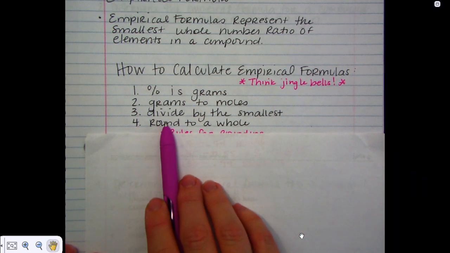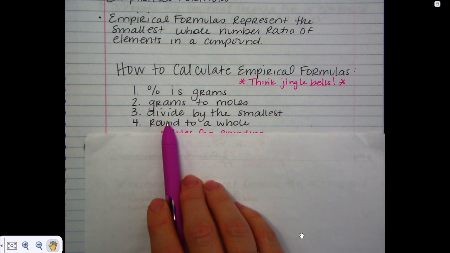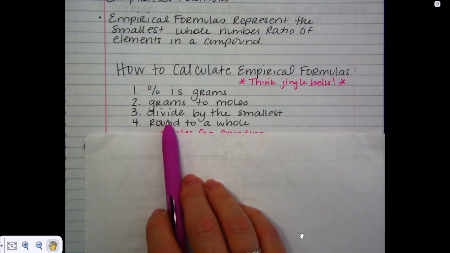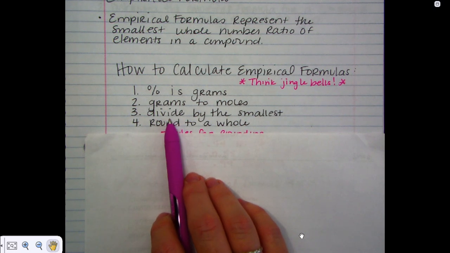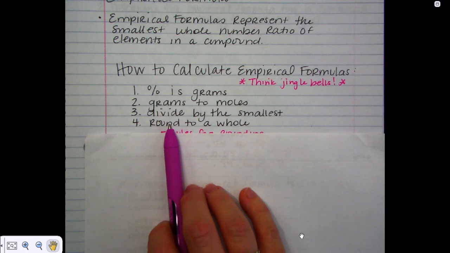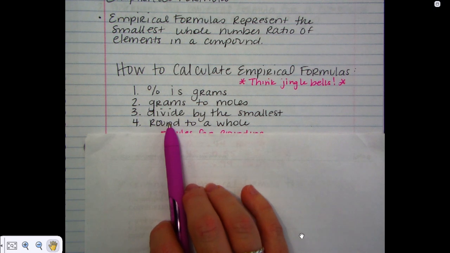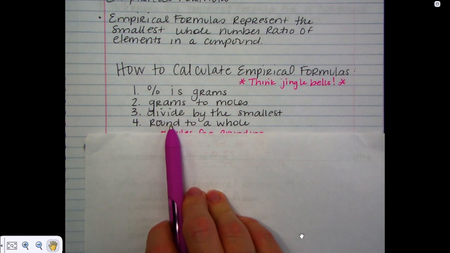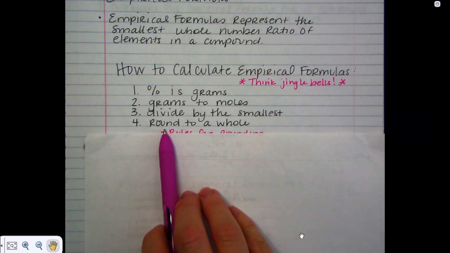Once you have your number of moles, you're going to look at the moles of each element. Whichever one is the smallest, you're going to divide all of the moles by that smallest number, because what you're trying to do is to create a ratio between the elements. So you divide by the smallest one, and that's going to generate a number. And hopefully those numbers are whole numbers. If they're not, we have to consider how to round.